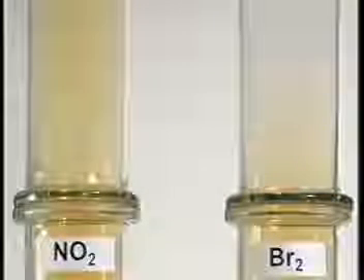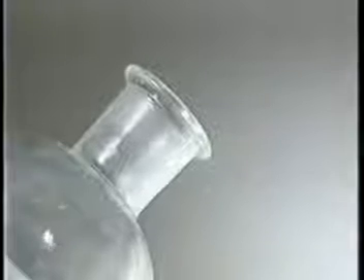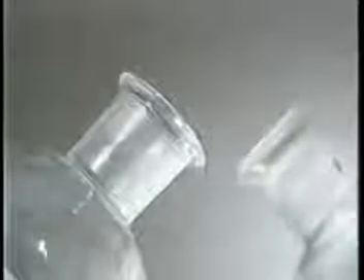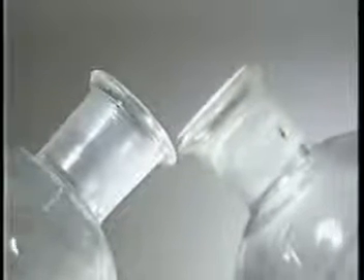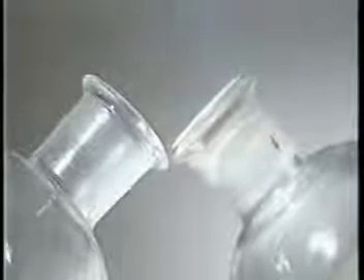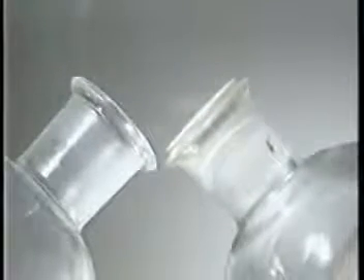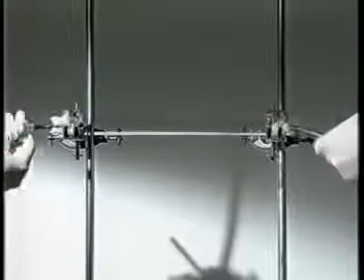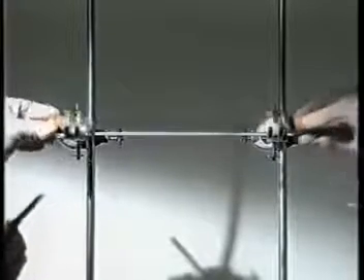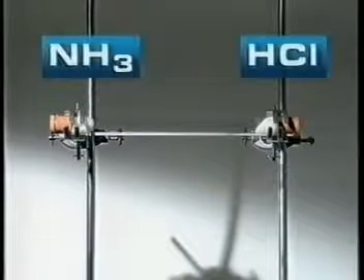We can also compare the diffusion rates of other gases. Ammonia and hydrogen chloride gas are colourless, but when they meet, a white cloud of ammonium chloride forms. A piece of cotton wool soaked in concentrated ammonia solution provides ammonia gas. Concentrated hydrochloric acid provides hydrogen chloride gas. Place the two pieces of cotton wool at opposite ends of a tube and the gases spread out.